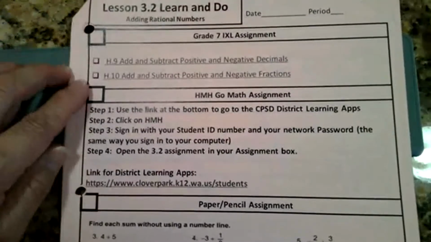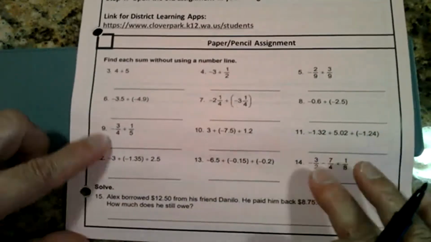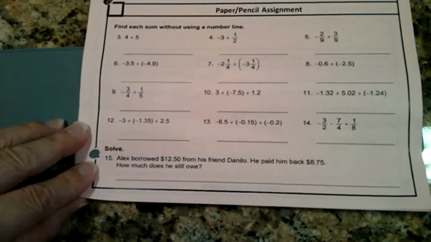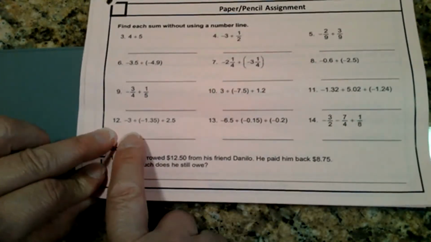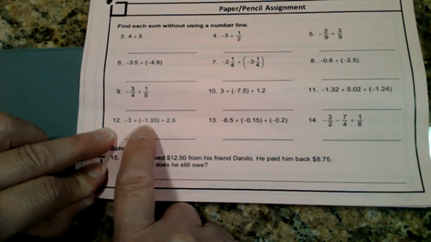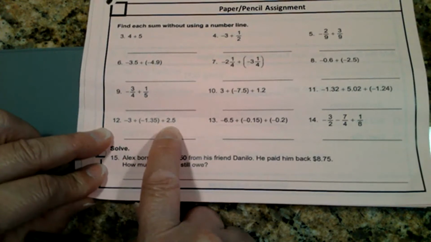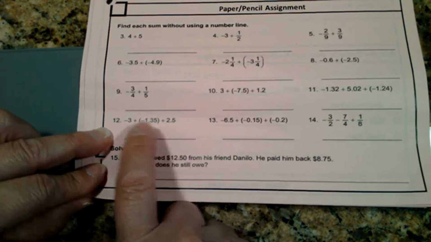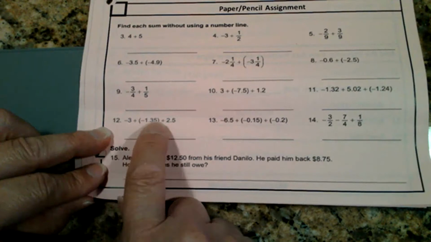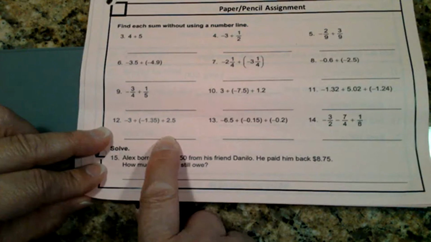I would like to remind you that you have some learn and do choices, you have some IXL, you have an HMH, and you have some practice here. I want to do in this video this problem right here. Okay, I want to do -3 plus -1.5 plus positive 2.5 to remind you how to do this. We have 2 negative numbers added together, and then we have a positive number. So how in the world do I do that?